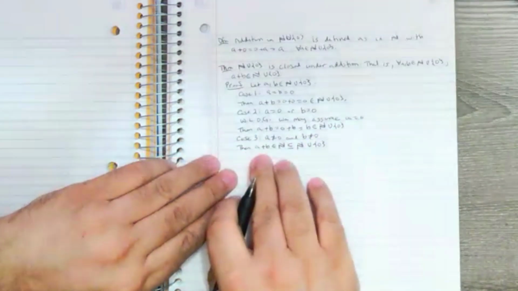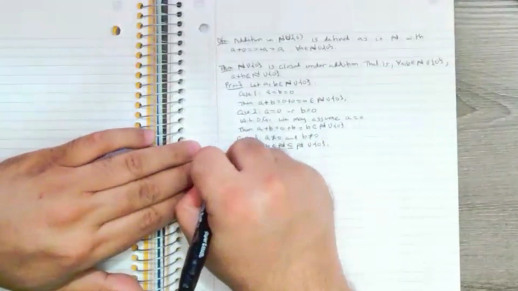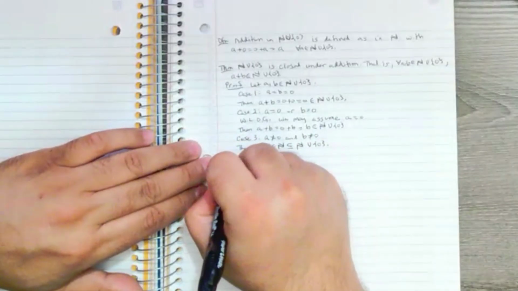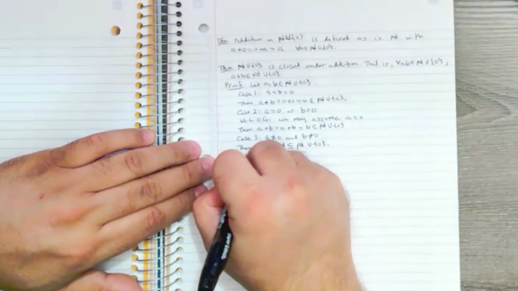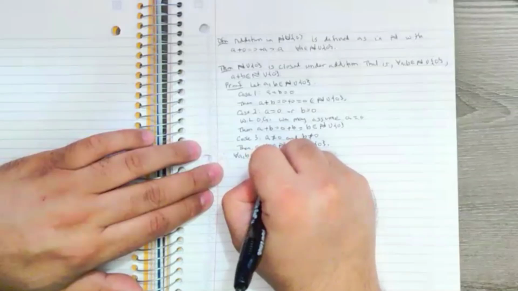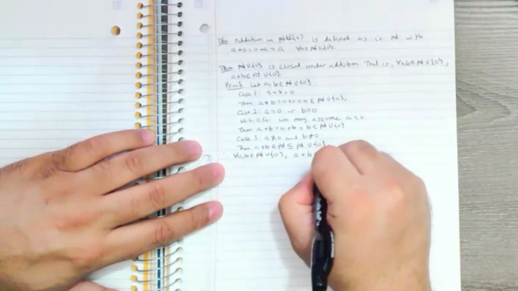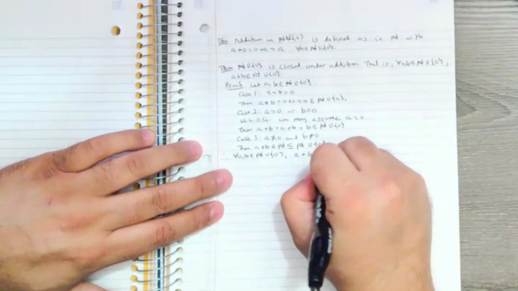And so the sum A plus B is in the set of natural numbers together with 0. And therefore, for any 2 numbers in the set of whole numbers, the sum A plus B is a whole number.